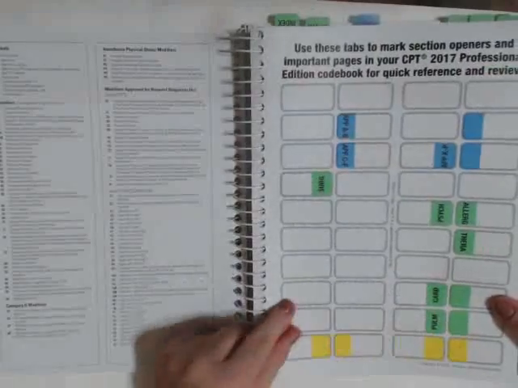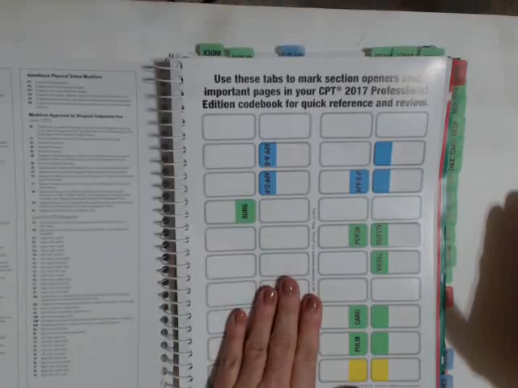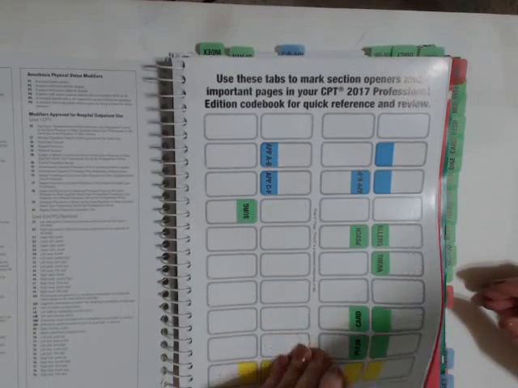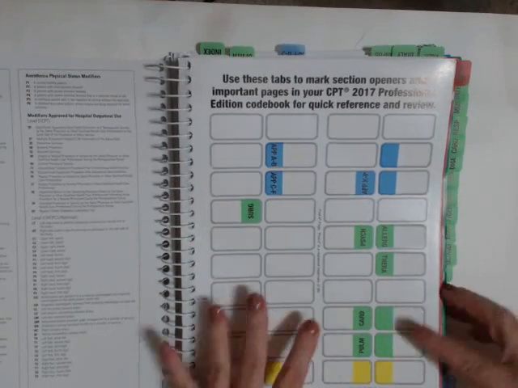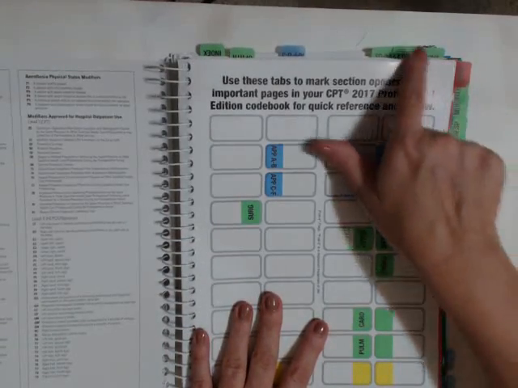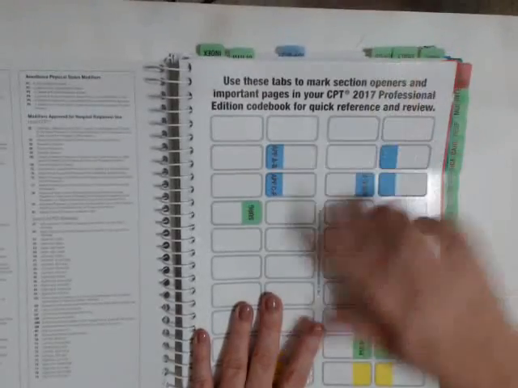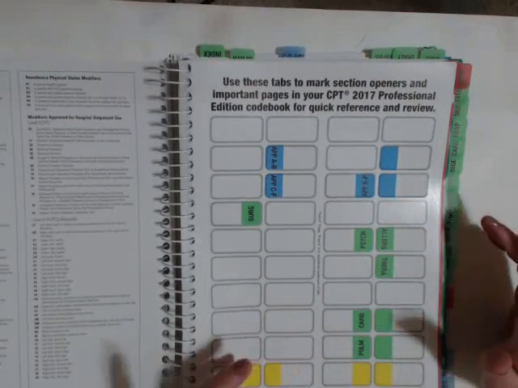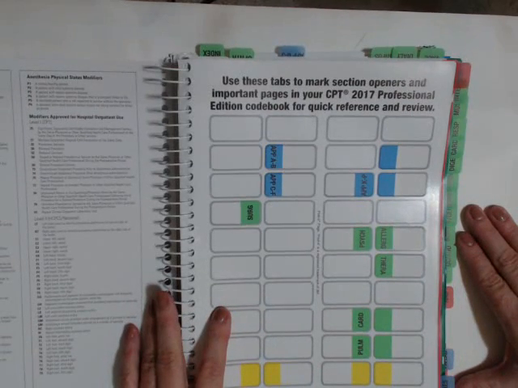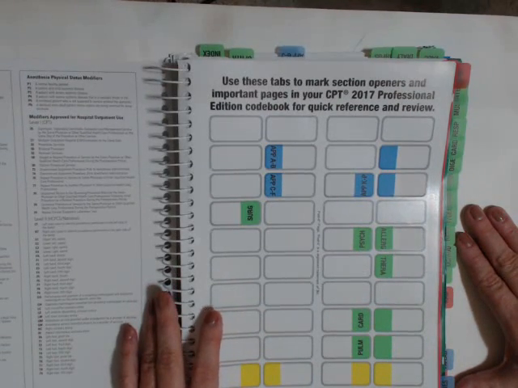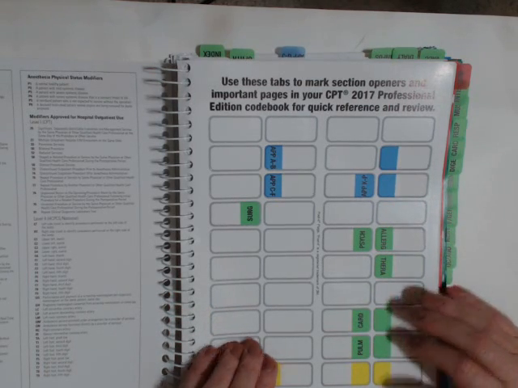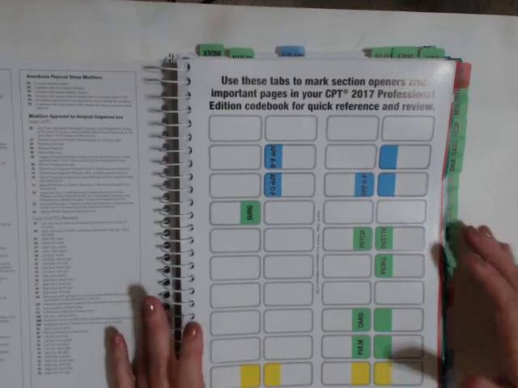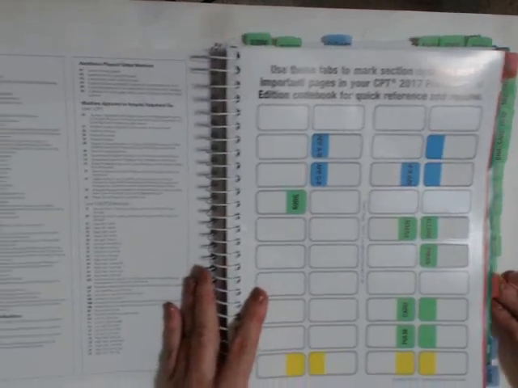Yours will have all the tabs in here. I've already tabbed mine. I did it with these pre-printed. I normally do my own, but I do it pre-printed now for you guys. And so you'll see through the course of the video where I've placed them. Now I have a lot of extra tabs up along here that are kind of specialty tabs. You may not want to do any of the specialty ones for now and wait and use them when we actually get into the sections, when those tabbings will actually mean something to you.